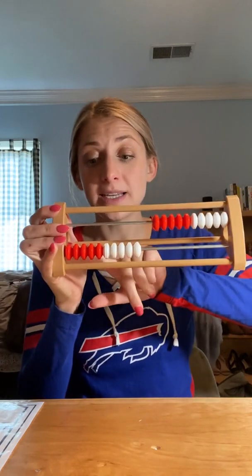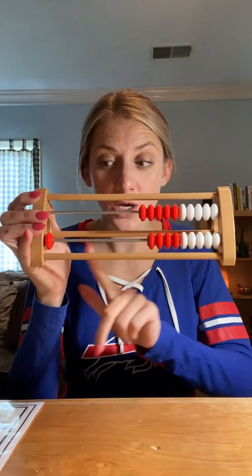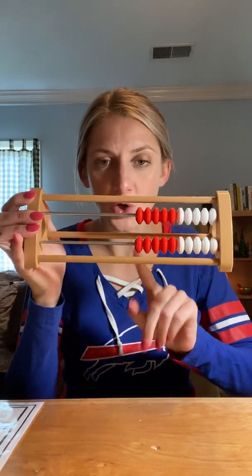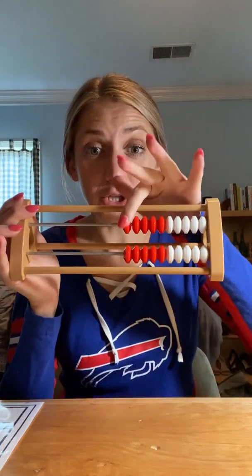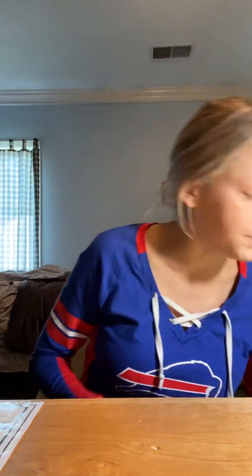Here's where we are. 10, 9. A full 10, 9 ones. What would come next? How many full 10s do we have now? 2 10s. Very good.